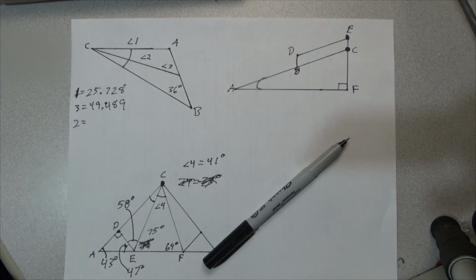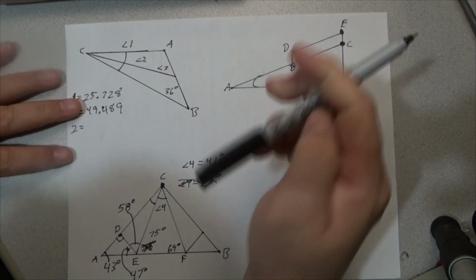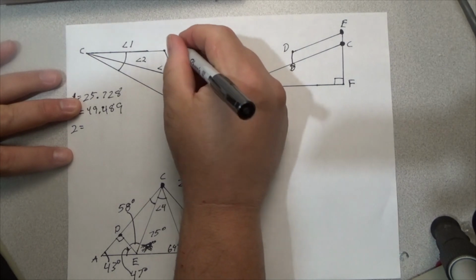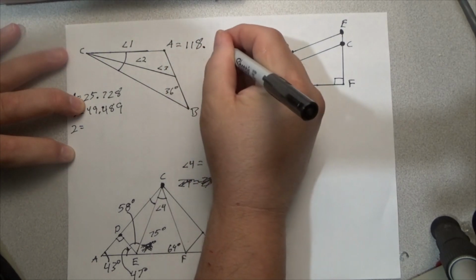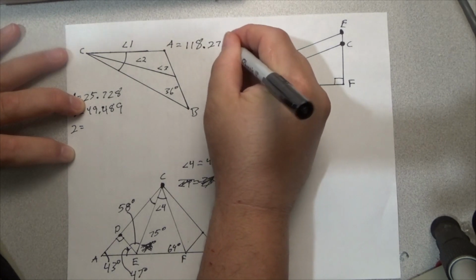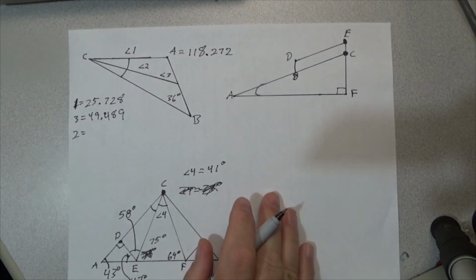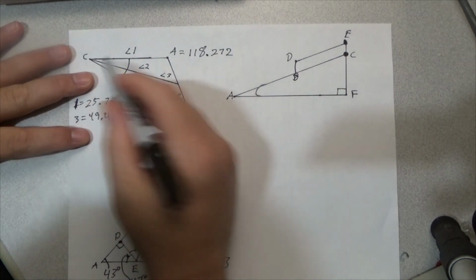So 180 minus 36 minus 25.728, and I get this angle right here, angle A, is equal to 118.272.